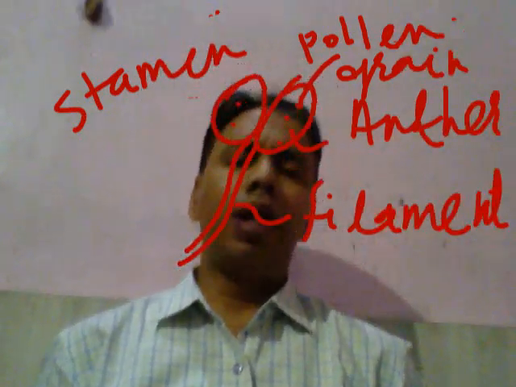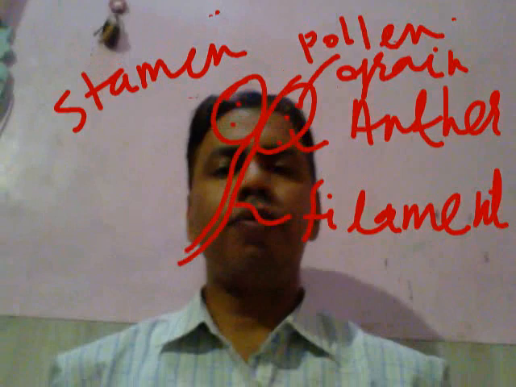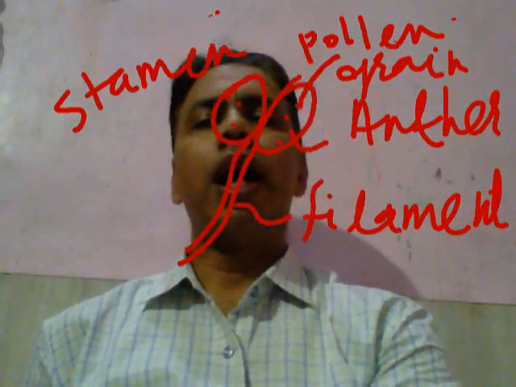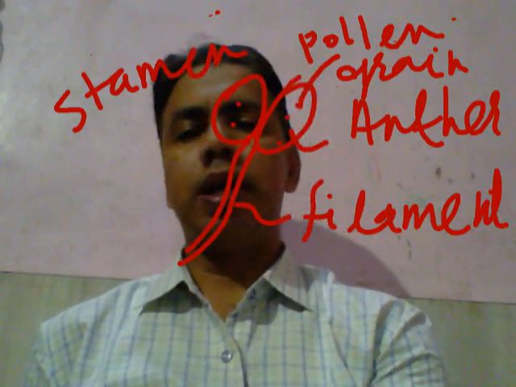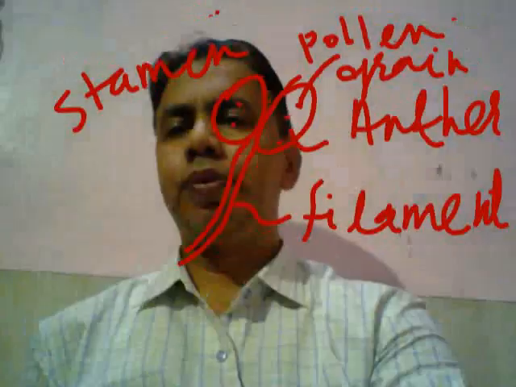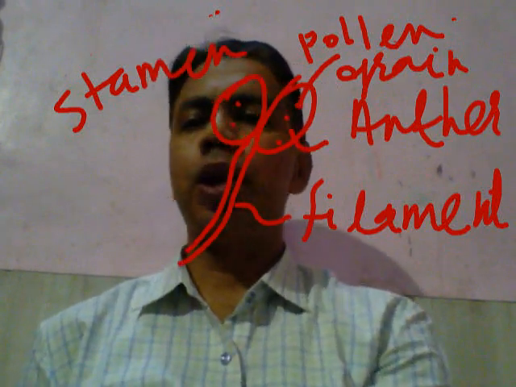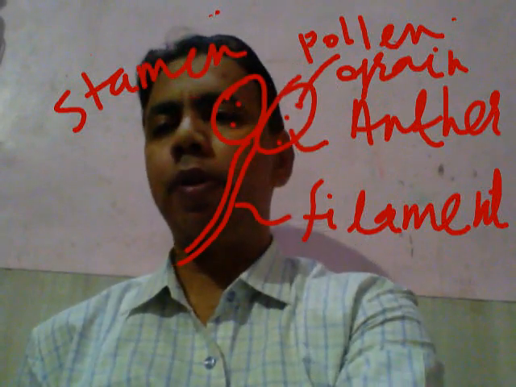The third whorl of a flower is called the androecium. It is made up of units called stamens. Stamen contains two parts, the filament and the anther. Filament is the stalk, and the anther is preparing pollen grains. Pollen grains are produced inside the anther. These pollen grains are the male gametes. I hope you understood the third whorl of the flower, known as the androecium, the male part of the flower.